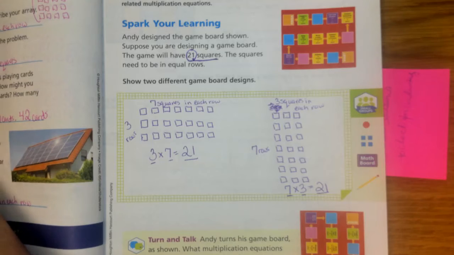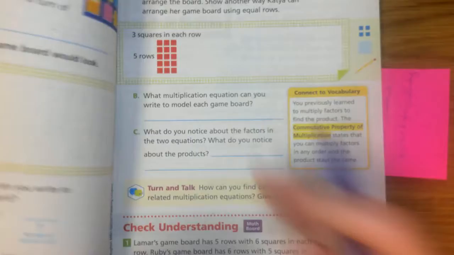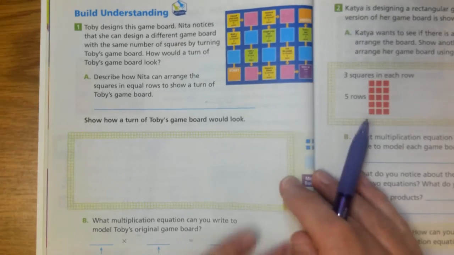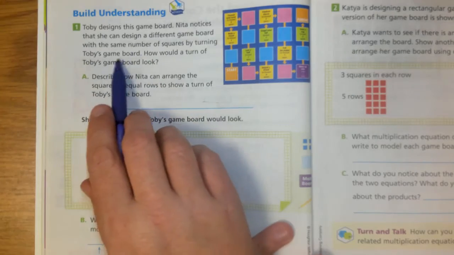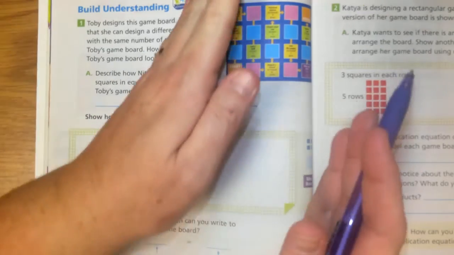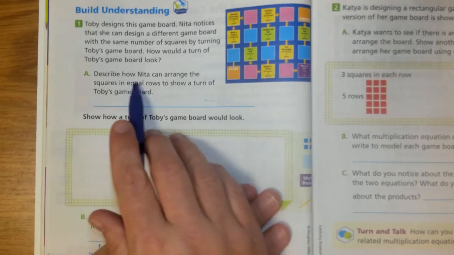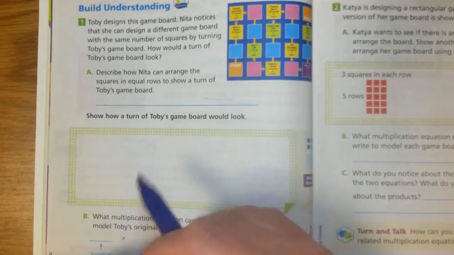So now, let's turn to the next page. And let's do some more practicing. So now Toby is designing this game board. We can see this game board over here. Nita notices that she can design a different game board with the same number of squares by turning Toby's game board. How would a turn of Toby's game board look? Describe how Nita can arrange the squares in equal rows to show a turn of Toby's game board.